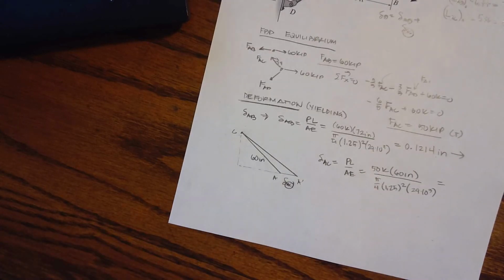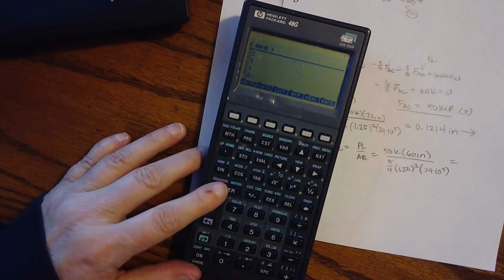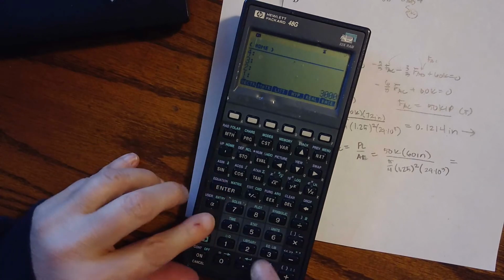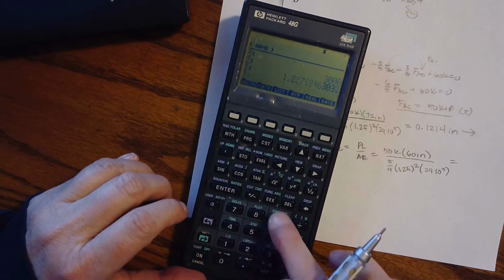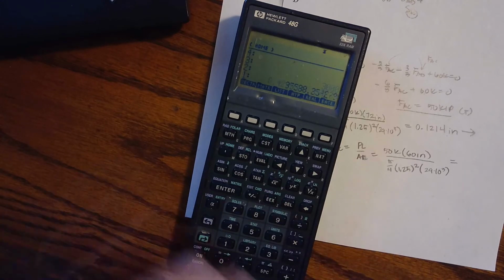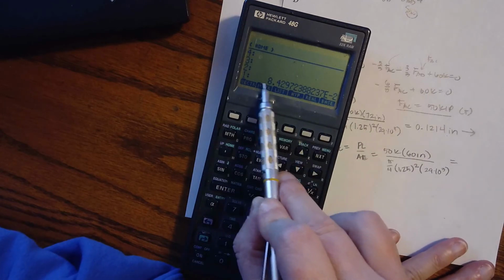So when I multiply this out, I have 50 times 60, times pi divided by 4 times 1.25 times 29 E to the third, divided by, and I get a delta of 0.084.